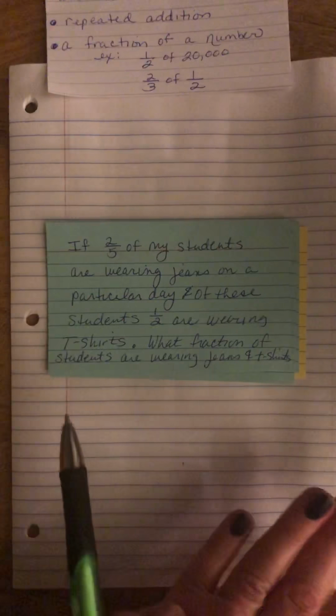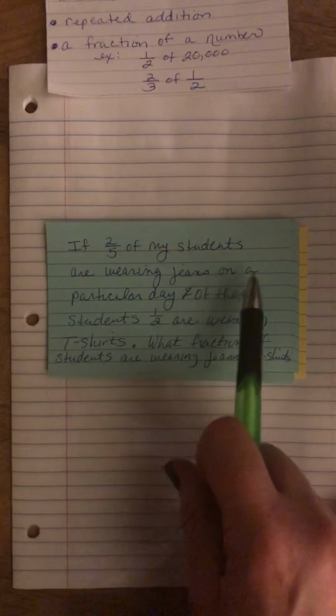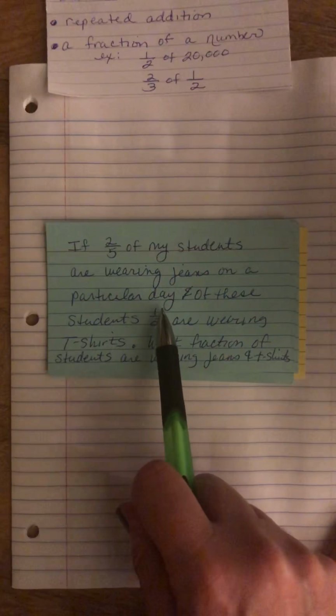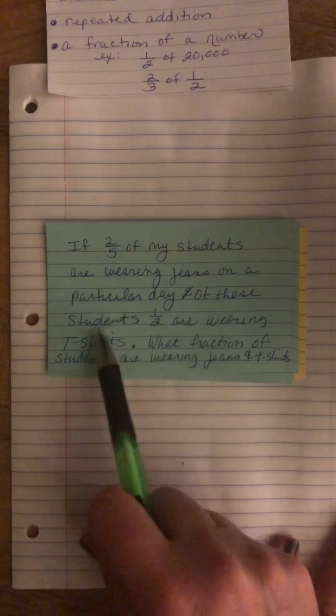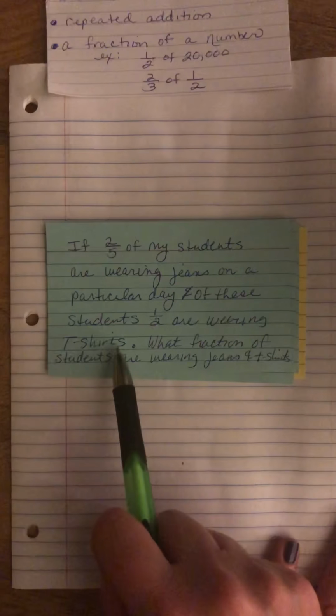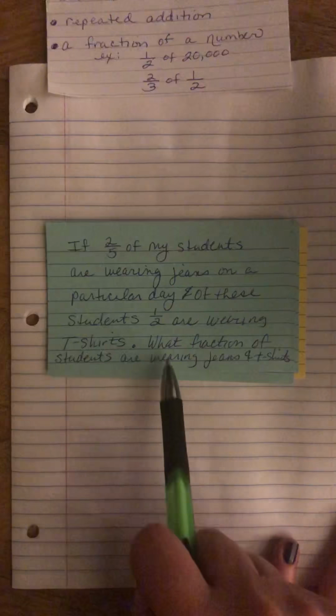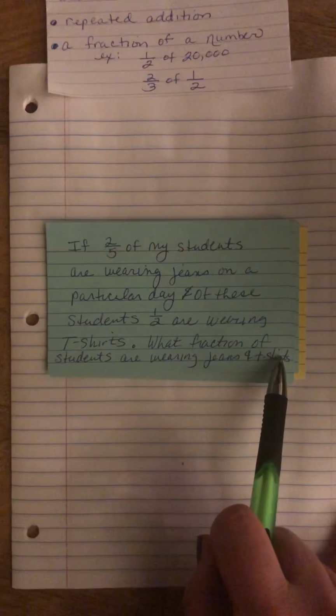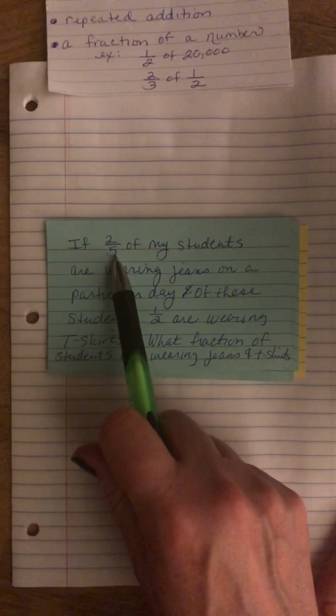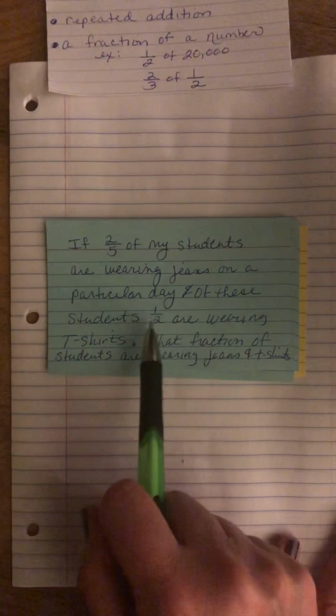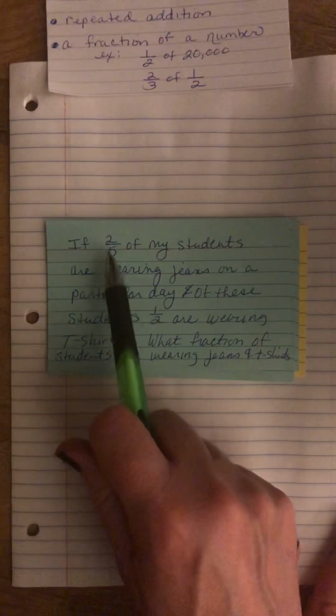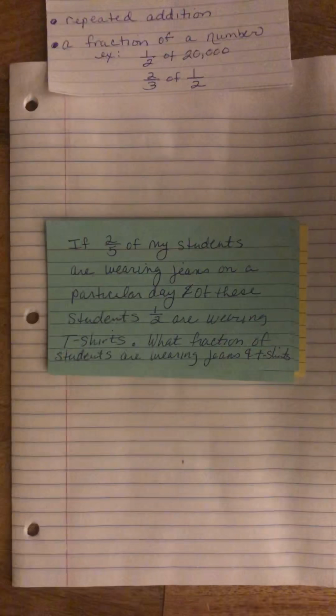If 2/5 of my students are wearing jeans on a particular day, and of these students, half are wearing t-shirts, what fraction of students are wearing jeans and t-shirts? So 2/5, and we want to find what is 1/2 of 2/5, and that's going to be 1/2 times 2/5.